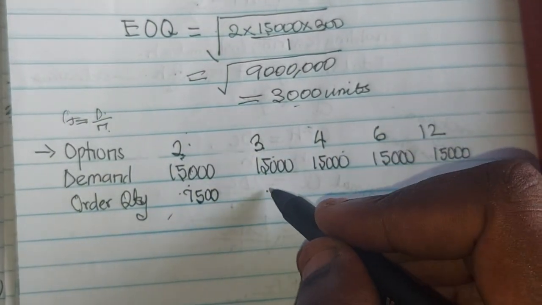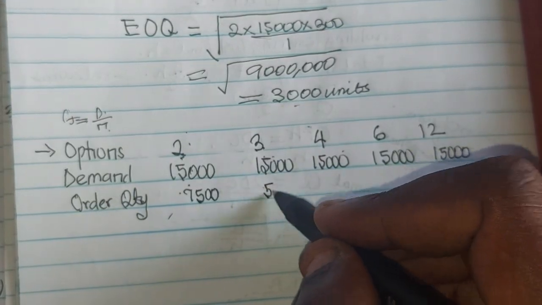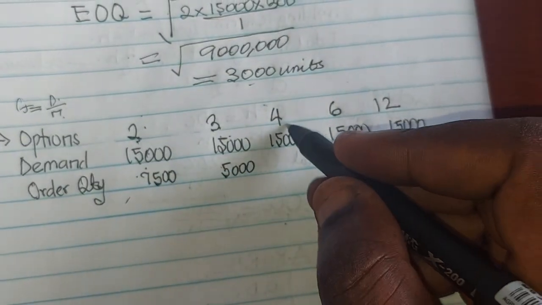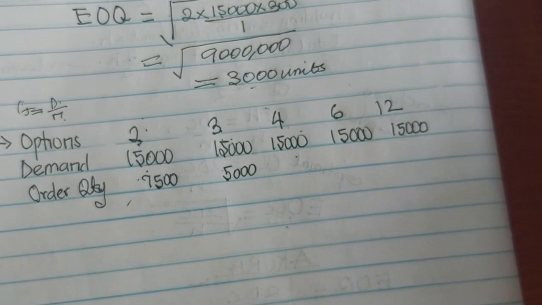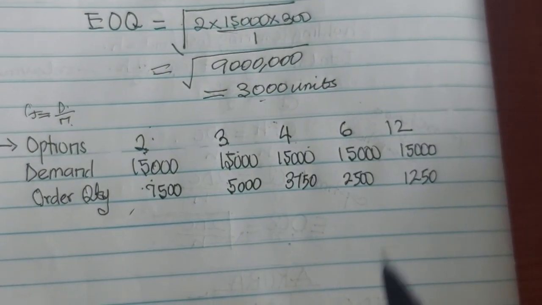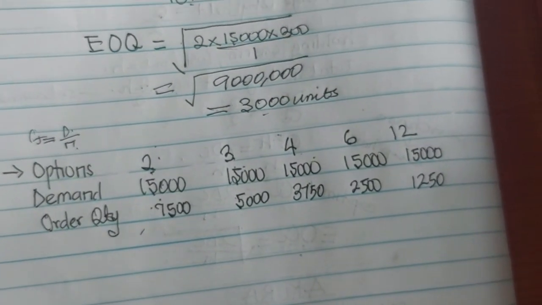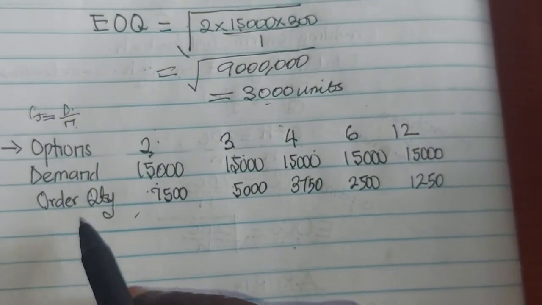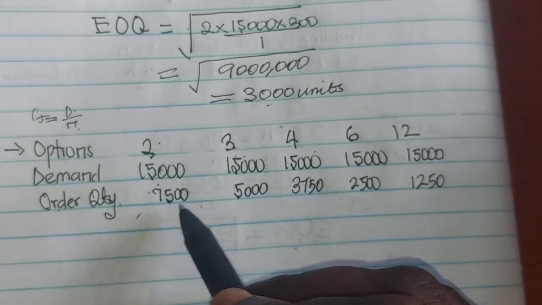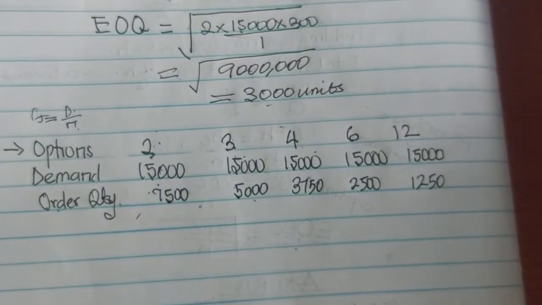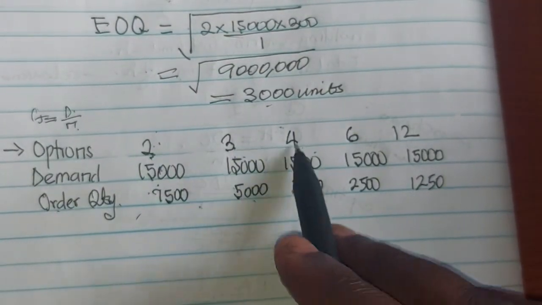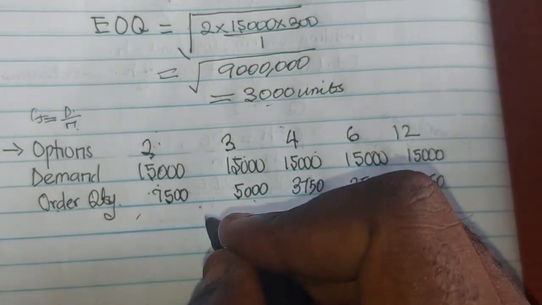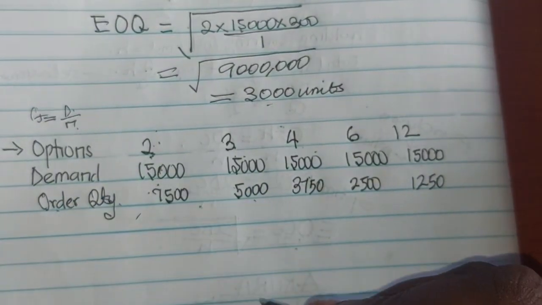Then here we have 5,000. Let me pick the calculator. So we have 1,250. All right. Now we have determined our order quantity under each trial option. Now we can start to get our relevant cost.